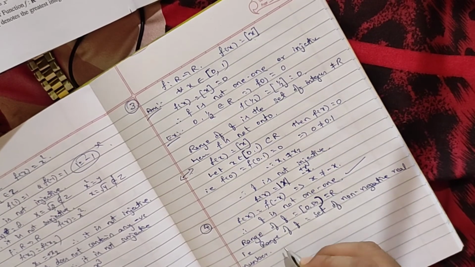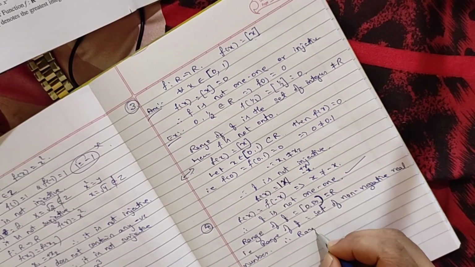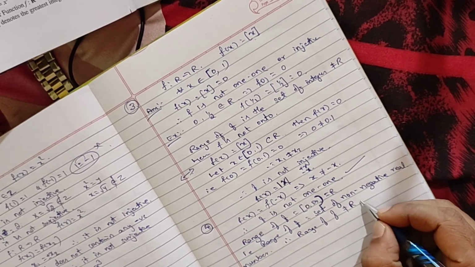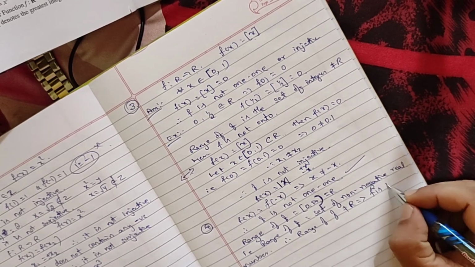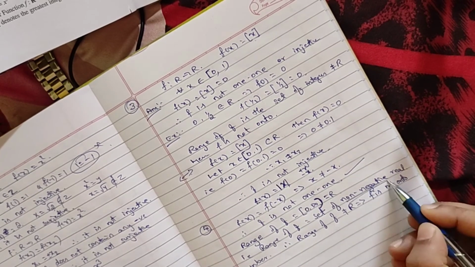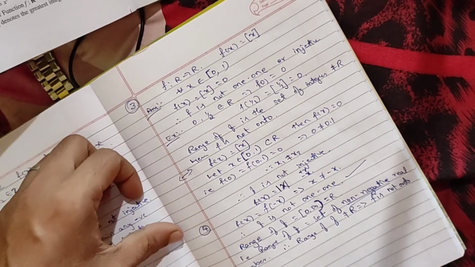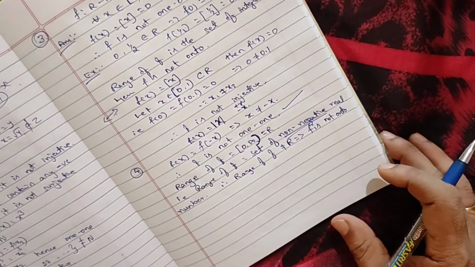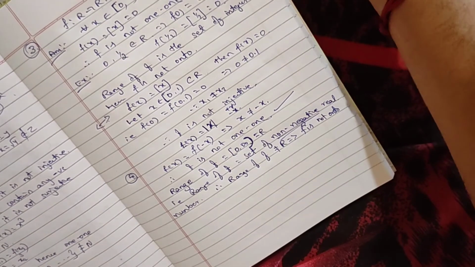Therefore, the range of f is not equal to R. Therefore, the function f is not onto. Okay, so the negative real part is not there. Therefore, it is not onto. What is the conclusion we can give now? Therefore, the function is neither one-one nor onto.